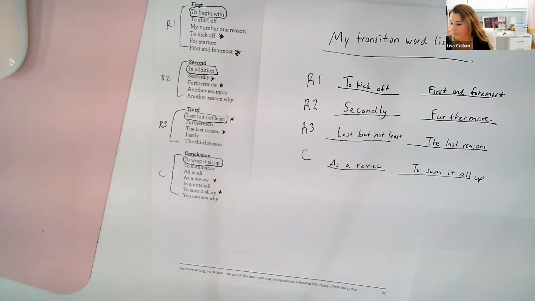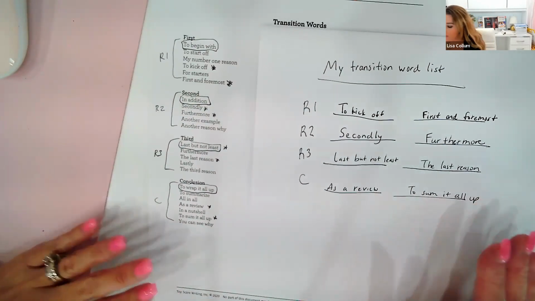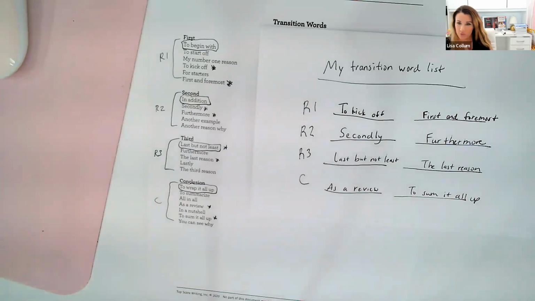Okay, so there's no right or wrong answer. We can all choose what we want. I like to do this because sometimes having a list is a little overwhelming. You don't know which one to pick. So I always narrow it down to my top 2.